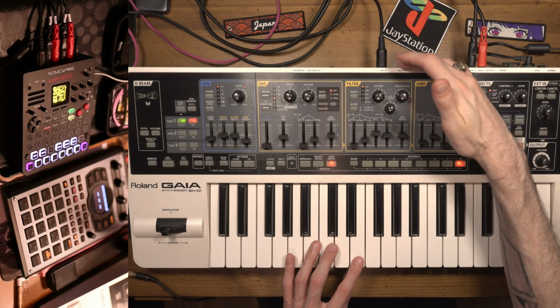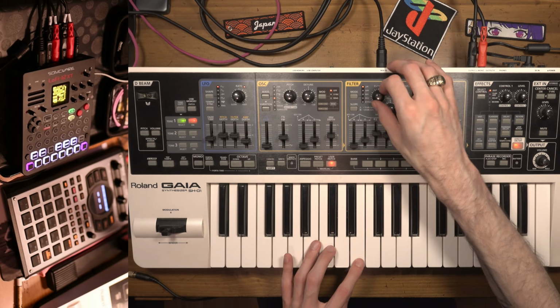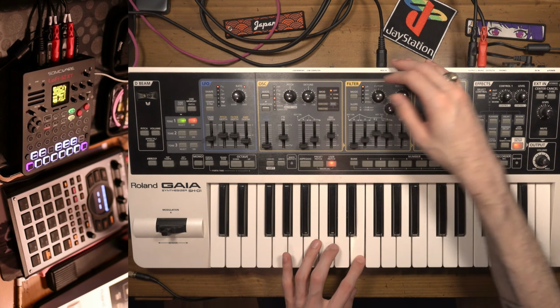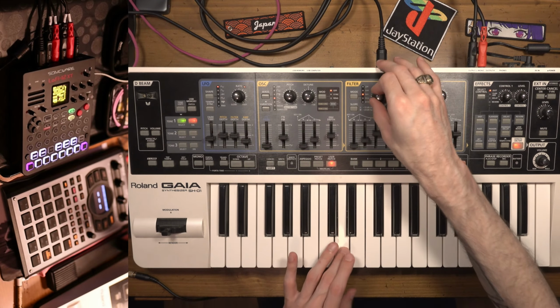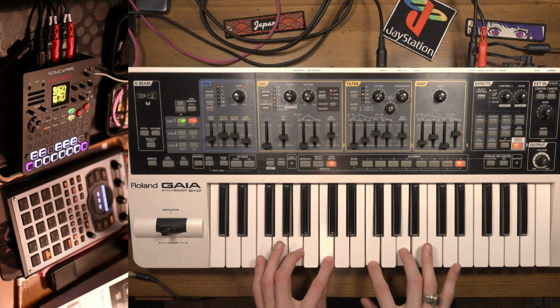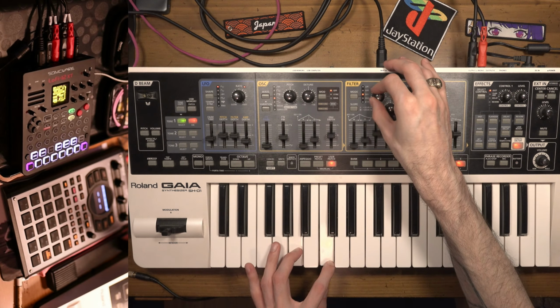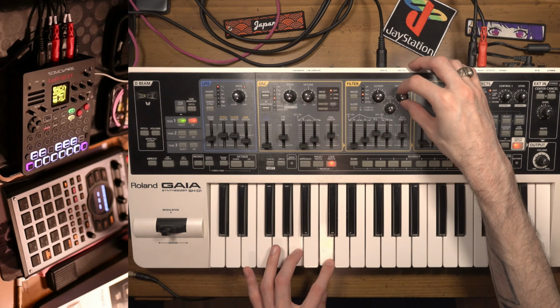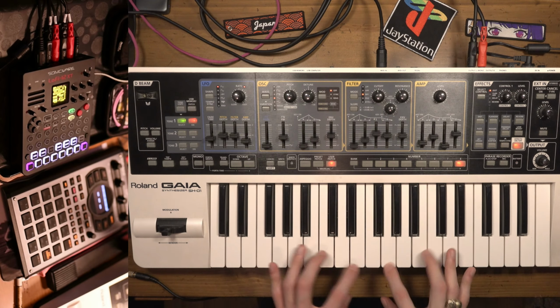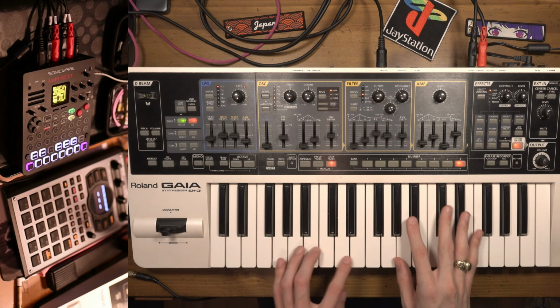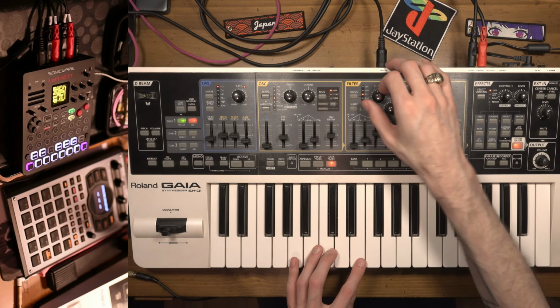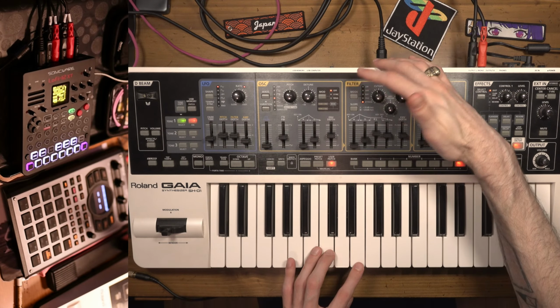And then of course you have different filters as well. So we're just using the low pass right now. But there's, yeah, high pass, band pass. So we'll keep it on, oh, and then there's bypass too.